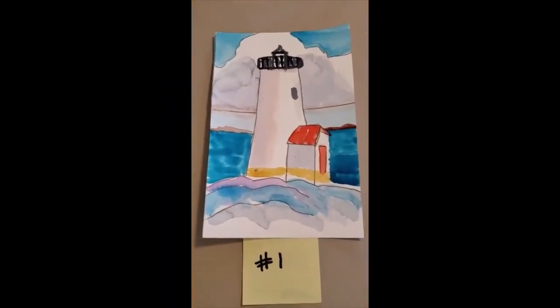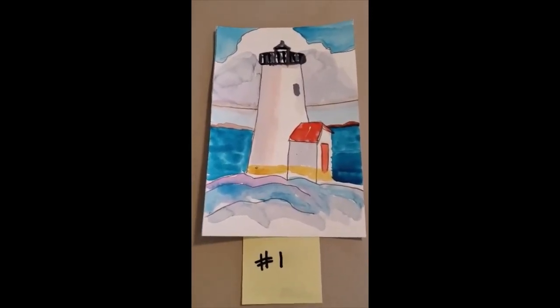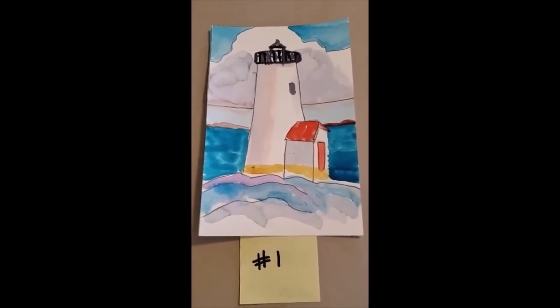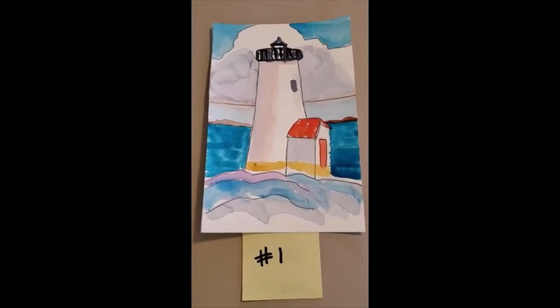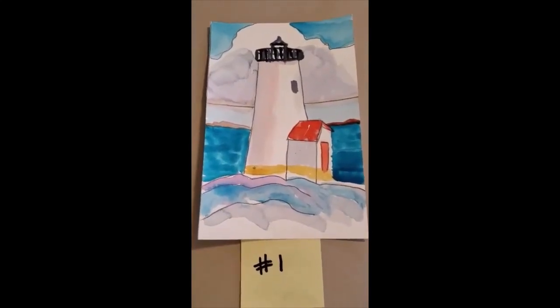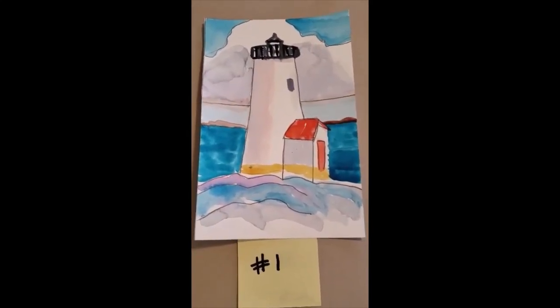I call this define without lines. Using lines to define the forms in your composition diminishes the realistic look of the painting and distracts the viewer. What I want you to do is draw the composition completely in pencil before you begin to paint.